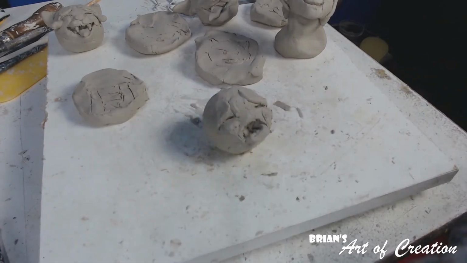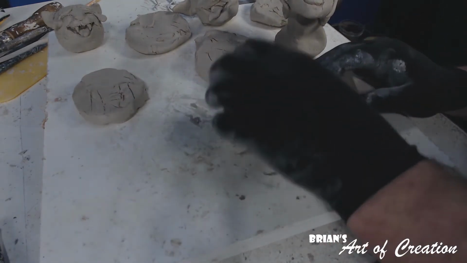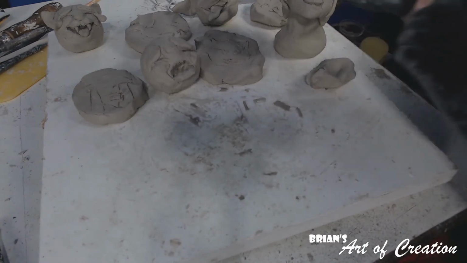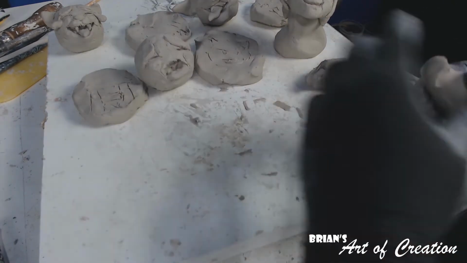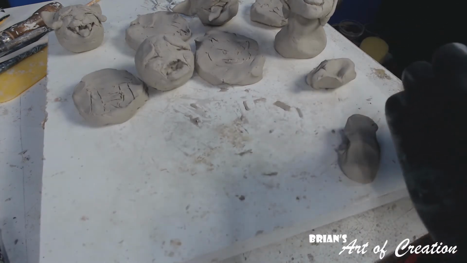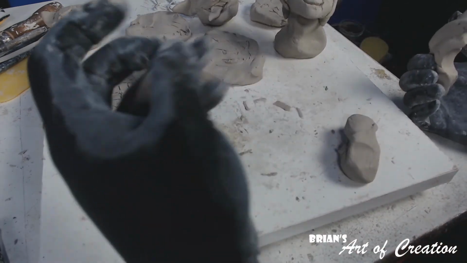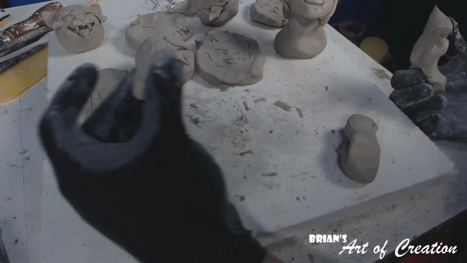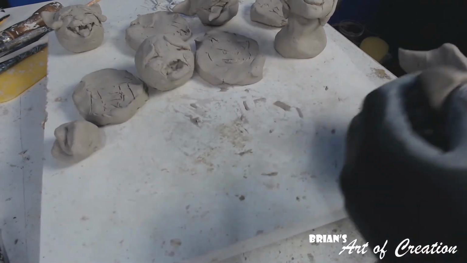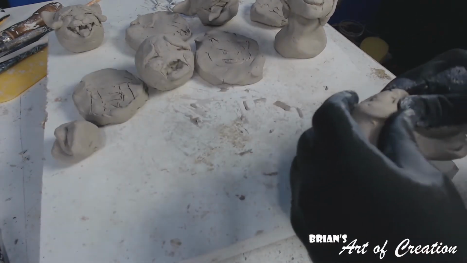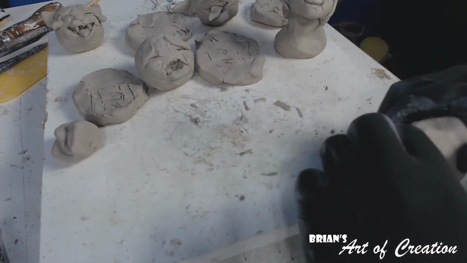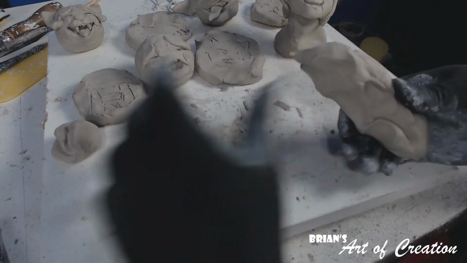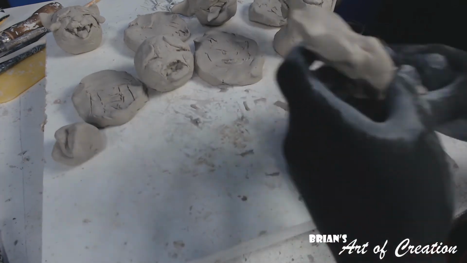All right, and now I'm going to do this. Now what I'm going to do here is, one thing is I've been using a really soft, water-based clay. For some of the other pieces, I have a little bit of clay here that's still soft, but it's not quite as soft. It's a little bit harder.